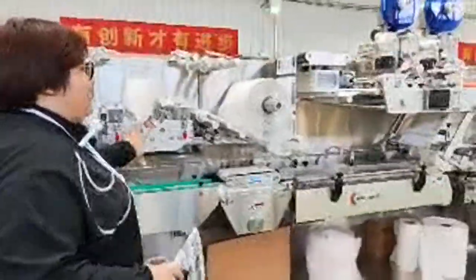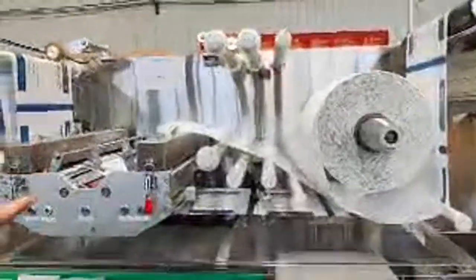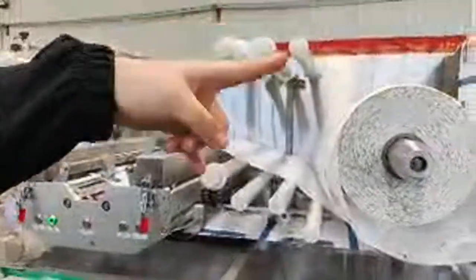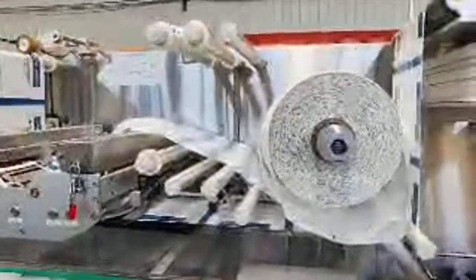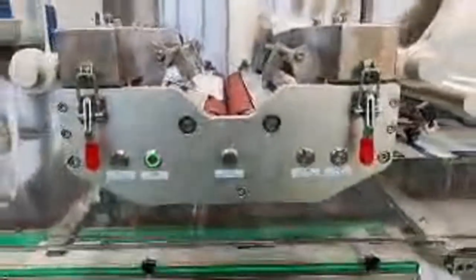We can see here are the packaging films we need to pack the products, and we can see the products can be transferred above the machine, and then they will be punched and labeled on the top of the packaging process. After they are punched and labeled, they will be transferred under the lane and folded into the shape of a cube to enter the packaging process.